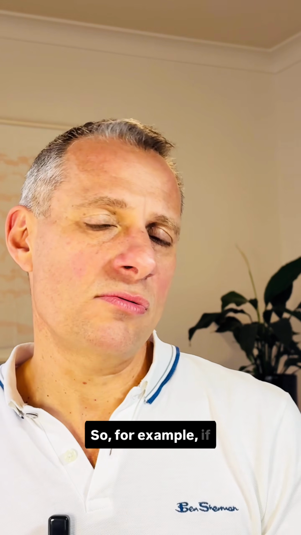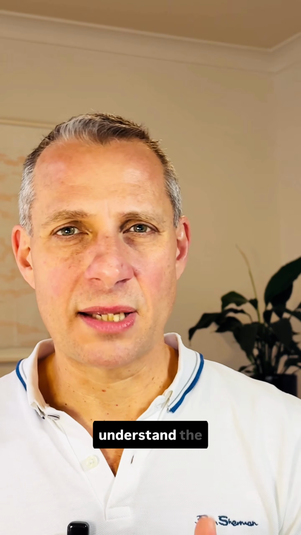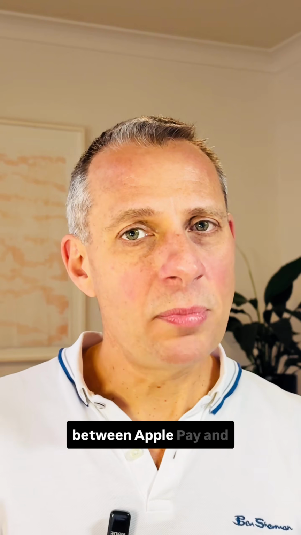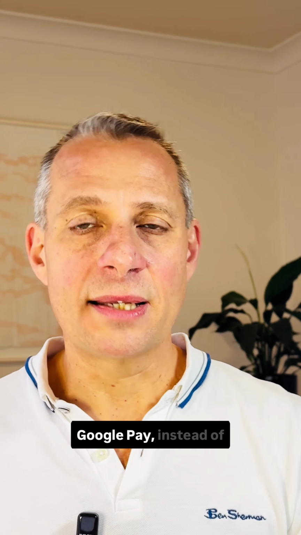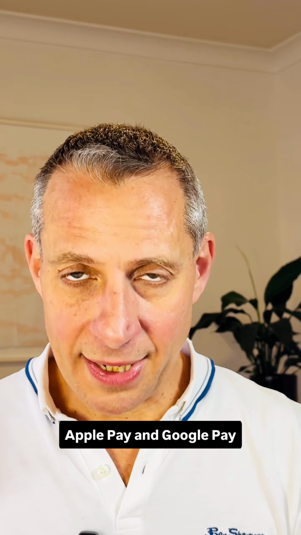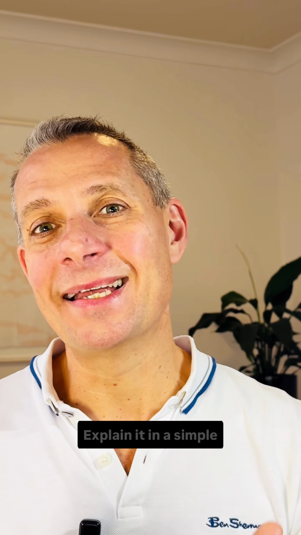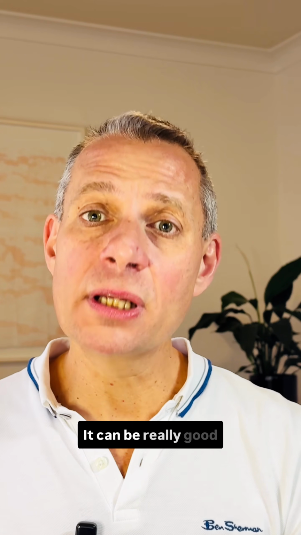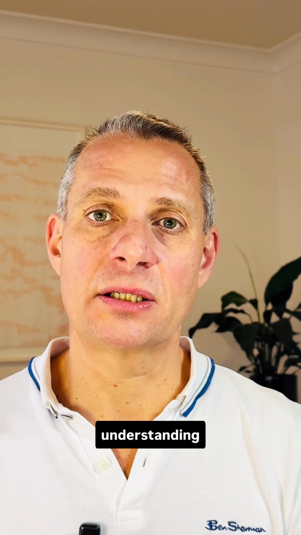So, for example, if you're going to try and understand the difference between Apple Pay and Google Pay, instead of asking, what is Apple Pay and Google Pay, or what's the difference between Apple Pay and Google Pay, you might ask it to explain the difference between Apple Pay and Google Pay and explain it in a simple way. It can be really good for that kind of understanding.